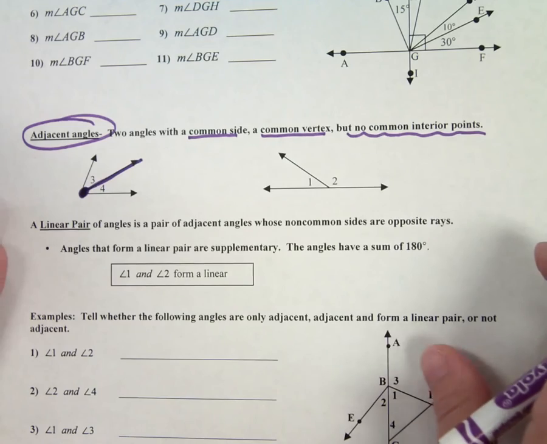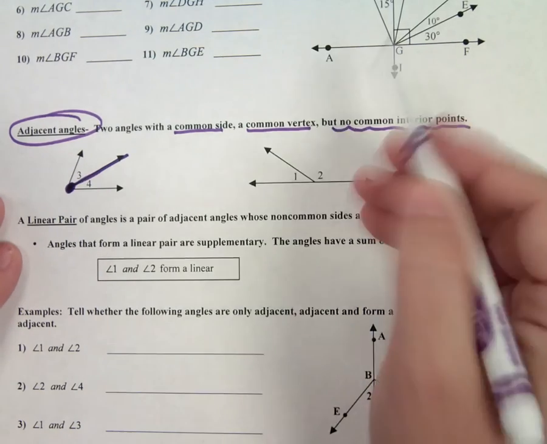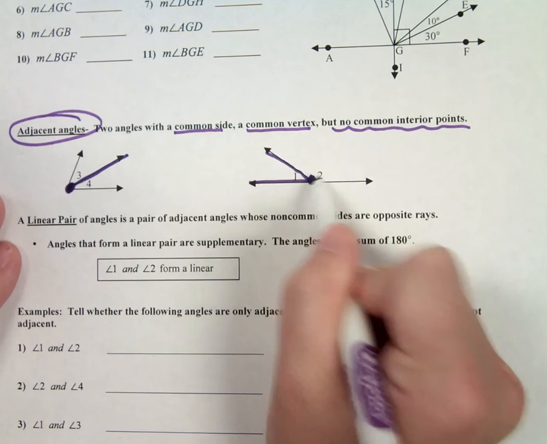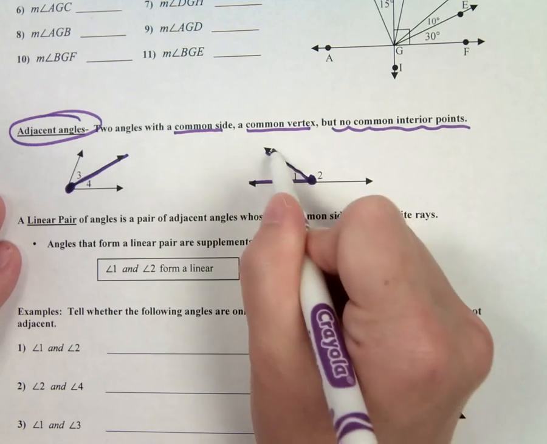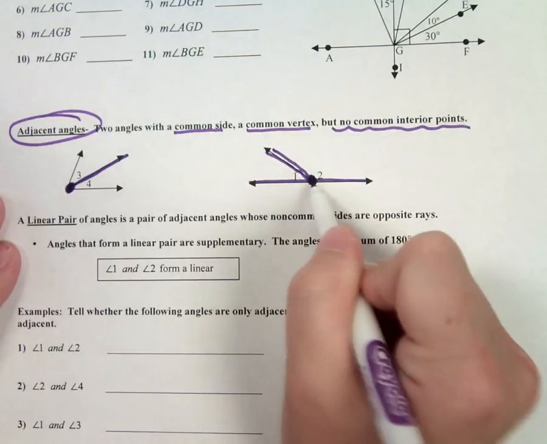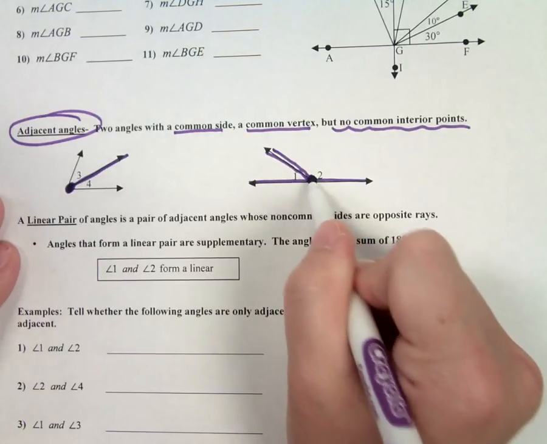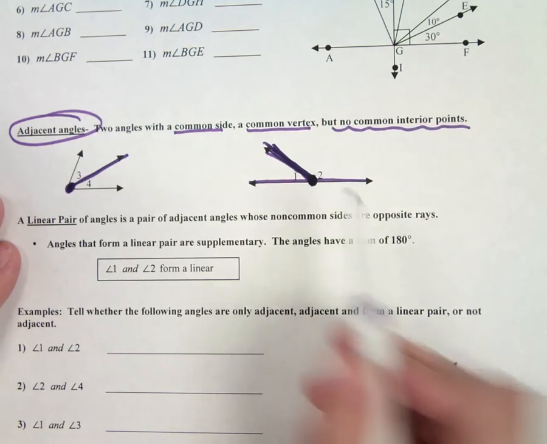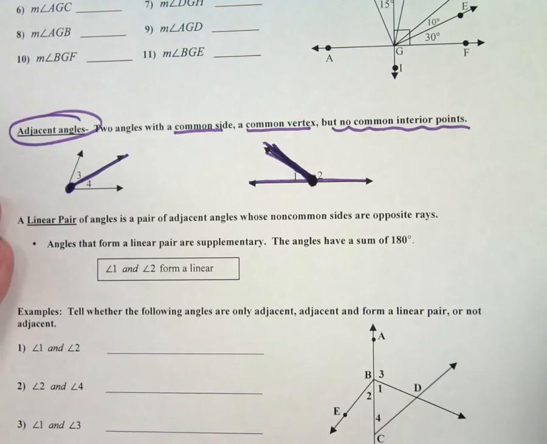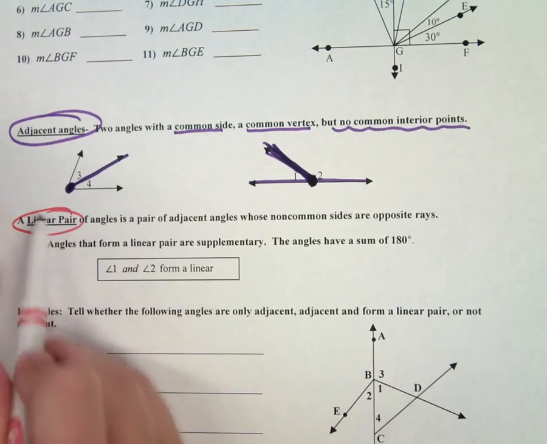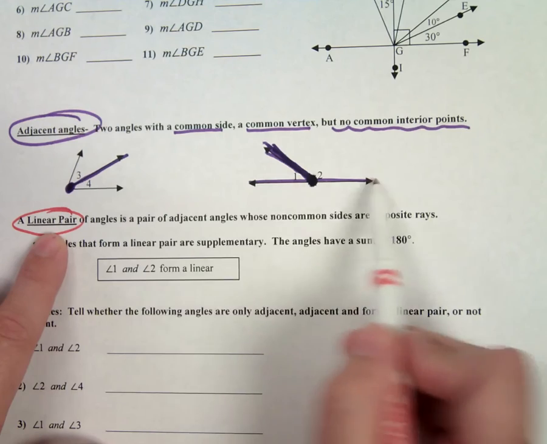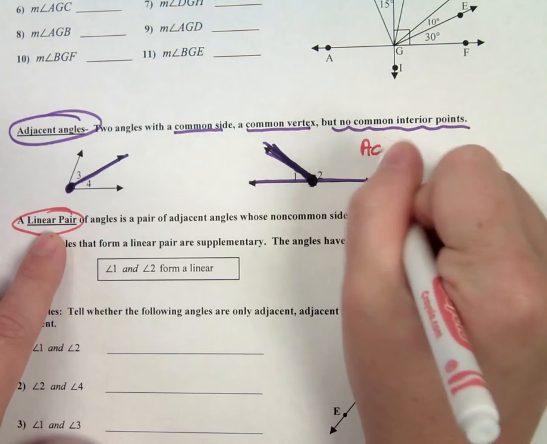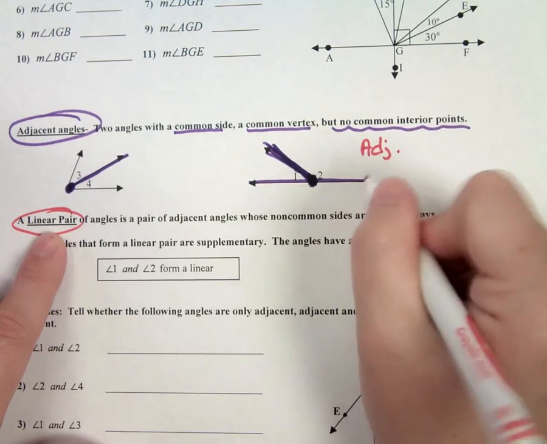Just extra terminology there. Looking at this picture, angle 1 is right here. So angle 1's vertex is right here. Here's angle 2, and you can see that angle 2's vertex is also right here. So you can see they have a common vertex, and they have this common side right here. So these guys are adjacent as well. Angle 1 and angle 2, they're special. They have lots of names. They're also called a linear pair because they form this straight line, this straight angle. So not only are they adjacent, but they are also a linear pair.